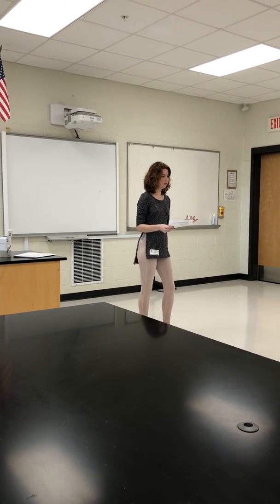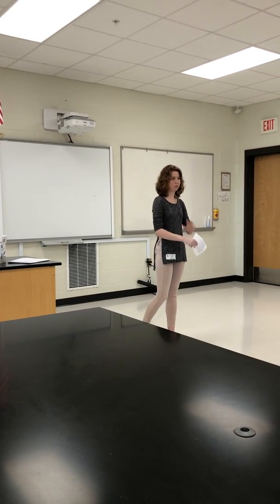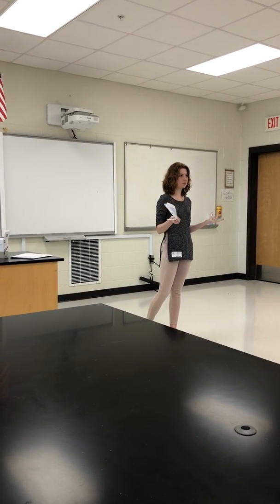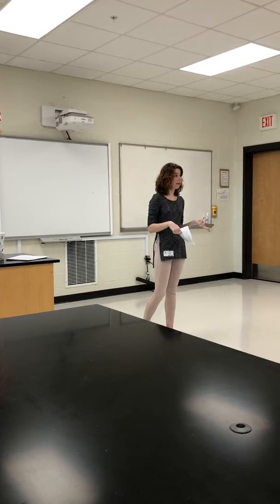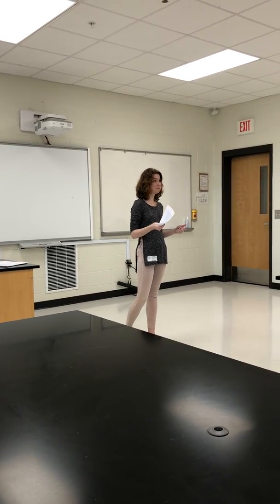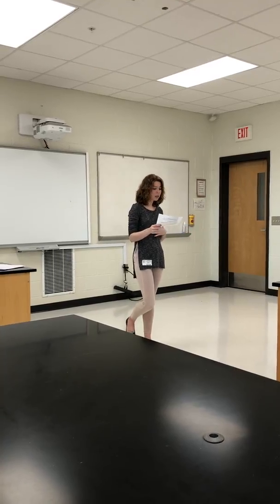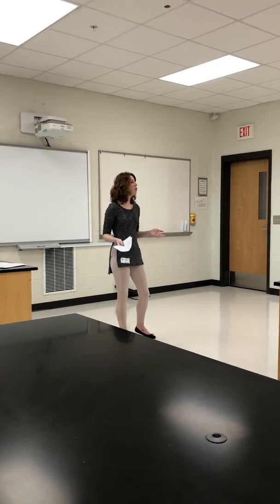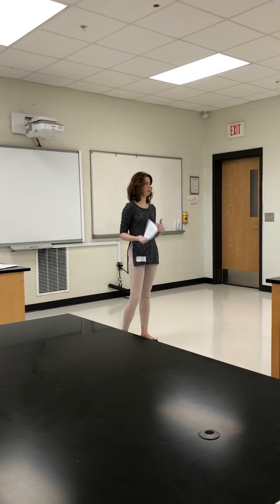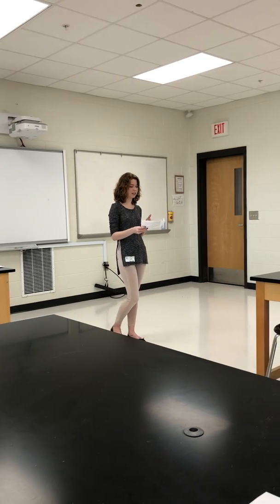First things first, what are the negative side effects of regular old table sugar? Weight gain, that's one. Diabetes is a really big one. So we know what regular table sugar can do. This is the sugar that's in cookies and cupcakes, that kind of stuff.